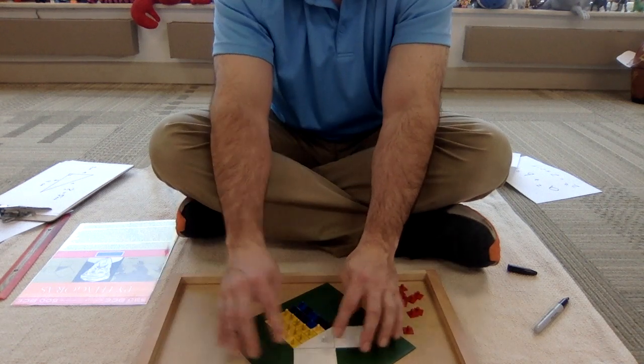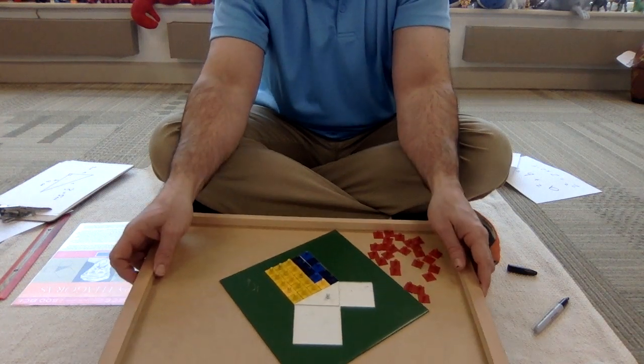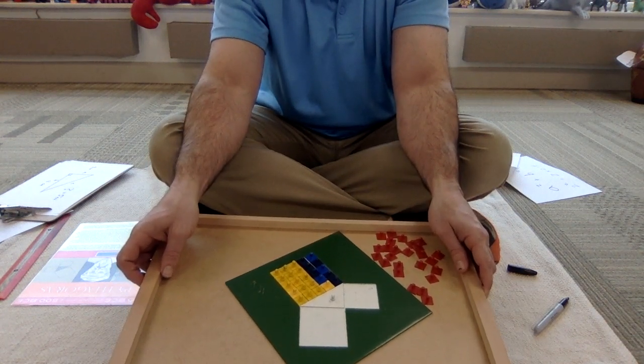So, I've got them added up here, but I'm going to have to use my red to fill in the blanks at the bottom here, or things are going to fall down.